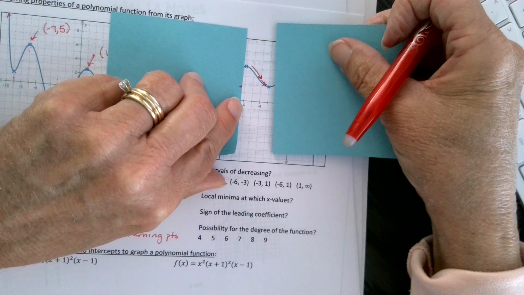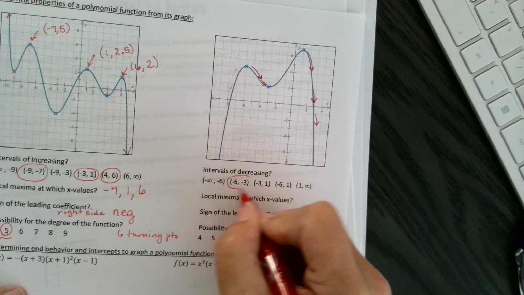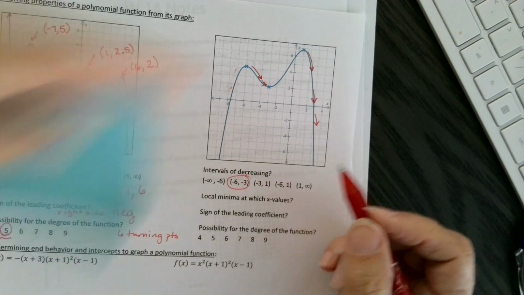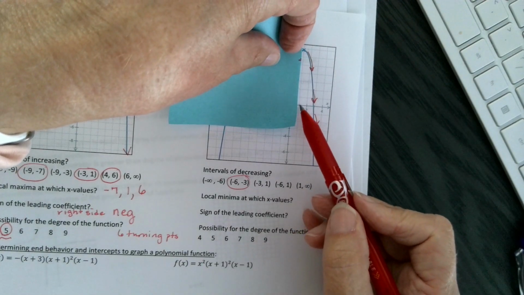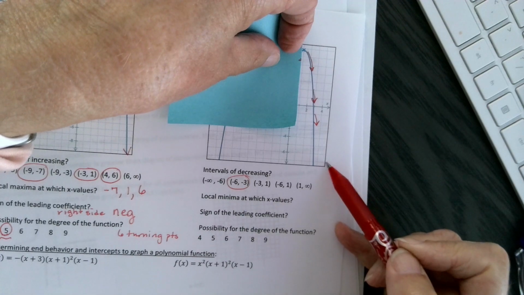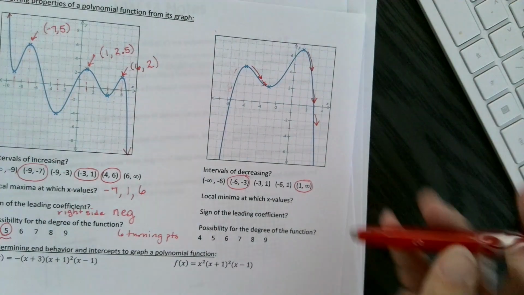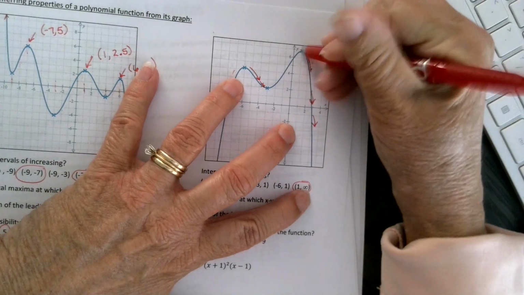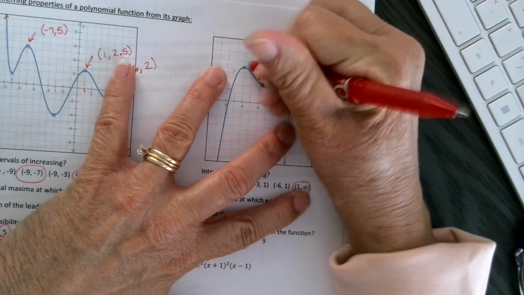That is from -6 to -3. Then it decreases from 1 for the rest of the time. So it's 1 to infinity. Again, x values only. We're not worried about the y's.